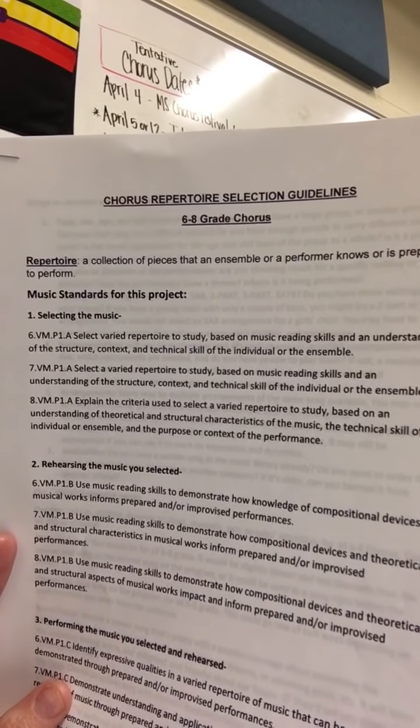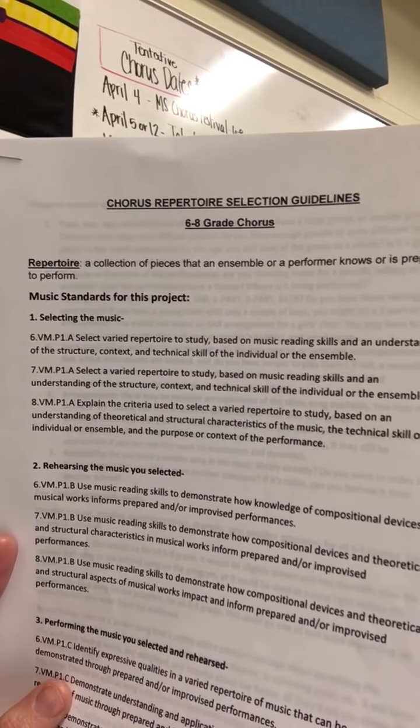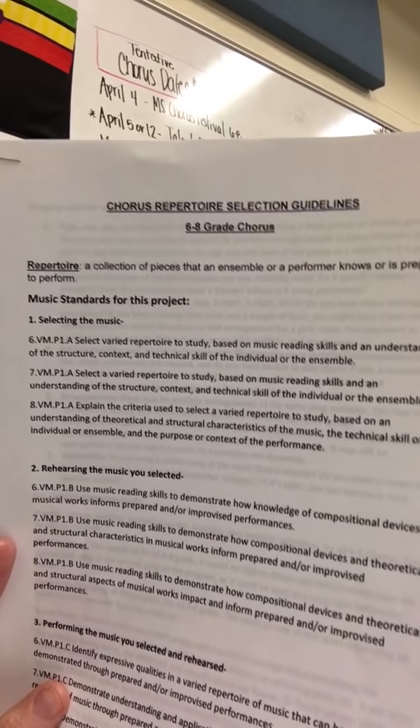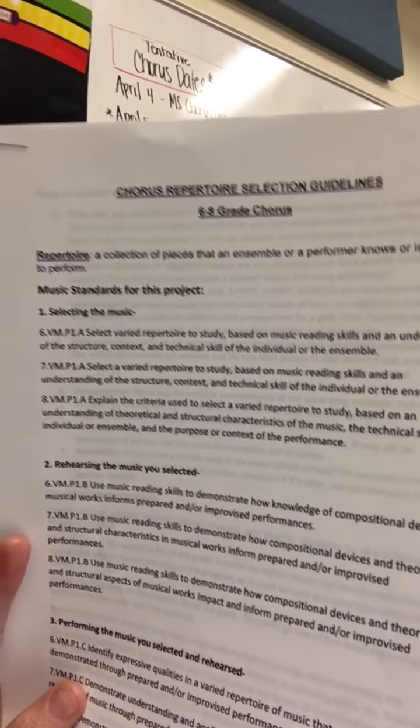And it says a collection of pieces that an ensemble or a performer knows or is prepared to perform, okay? So what we're doing, like we said, is working together to choose some repertoire for our spring concert and the festivals and stuff that we're trying to get to.